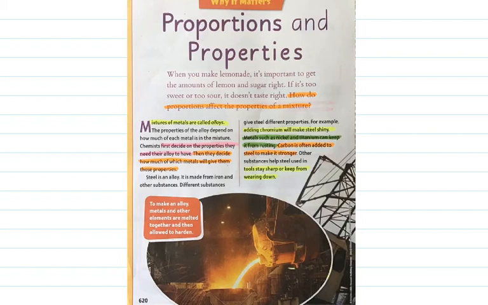allowed to harden. Okay, so I want you to put a star with your pencil next to this because that's super important to know. Okay, so bear with me. We are going to circle some words just so you have an idea of what to remember. First, it's important to decide what they have to have, okay? And then, so that's their 2 steps. You got a 1, 2.